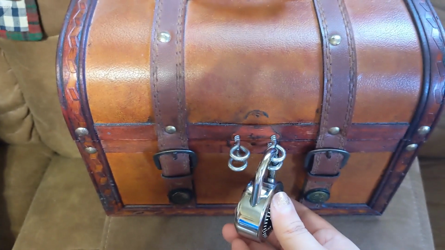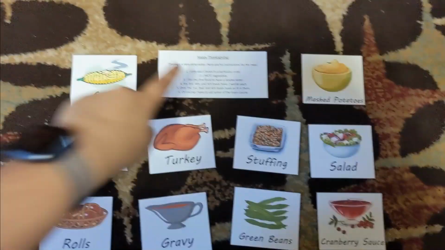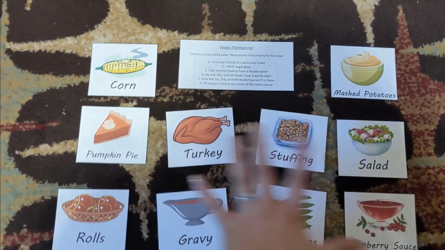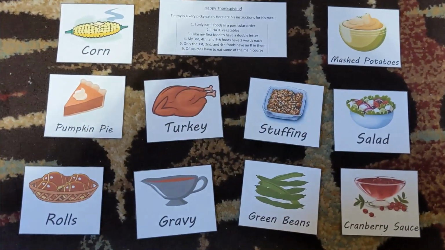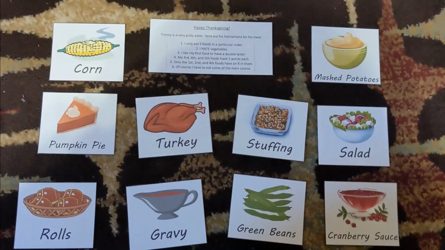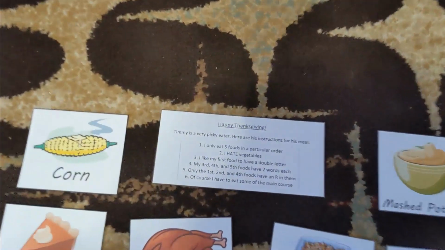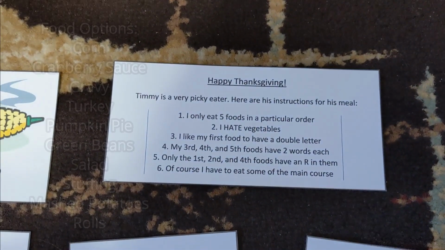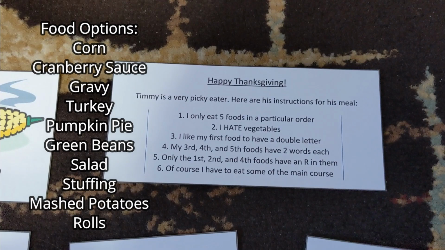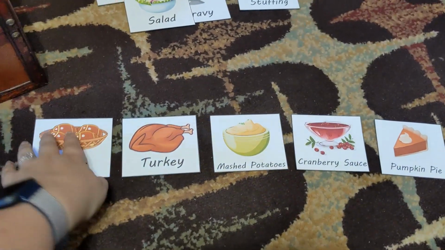So let's go back to our Thanksgiving puzzle. Okay, so we just got this clue, but all of these cards were given to us at the very beginning, and they finally have somewhere to go. So here is the logic puzzle. Is this the order you got? Let's flip them over.